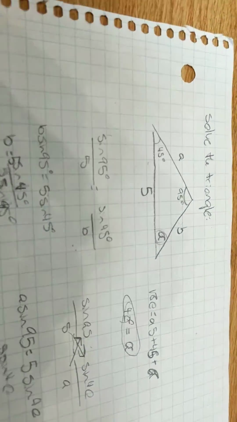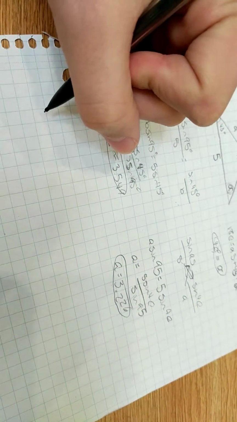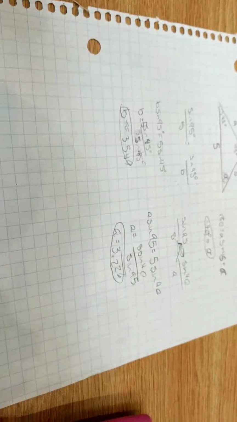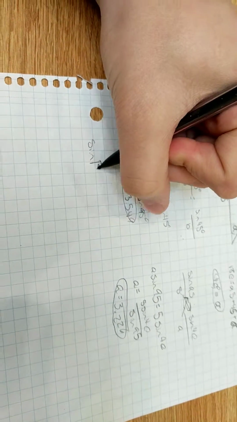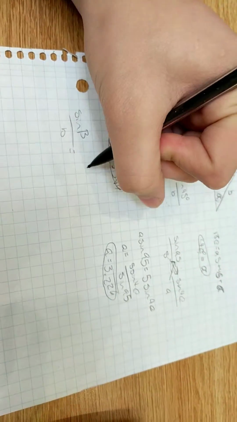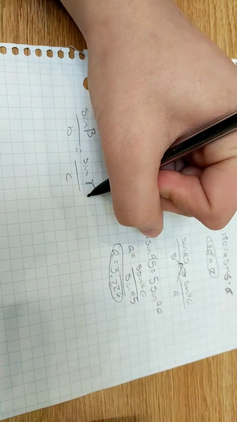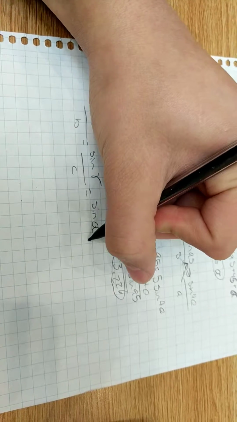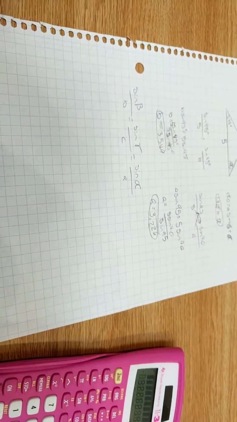and now I'm going to show you the proof to how I got this formula. Here, let me write out the formula for you. Give me a sec. Okay, sine of beta over b is equal to sine of gamma over c is equal to sine of alpha over a. Okay, so I'm going to prove that to you right now.